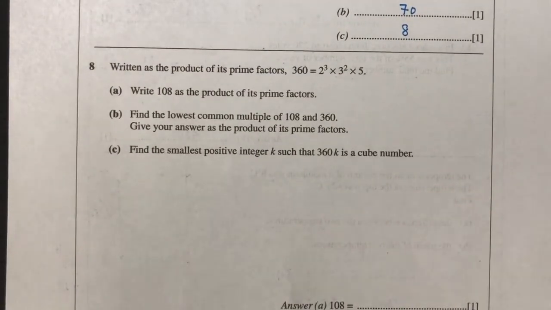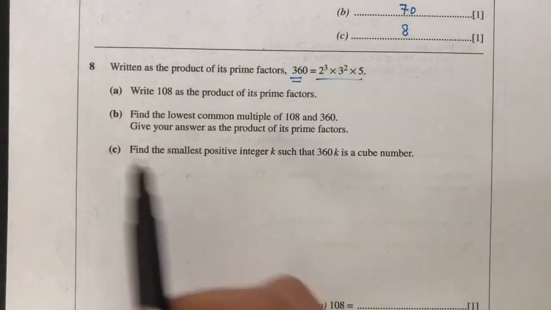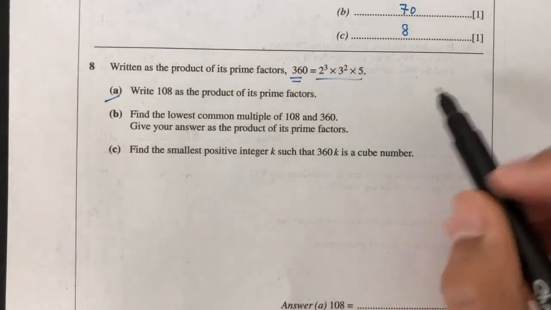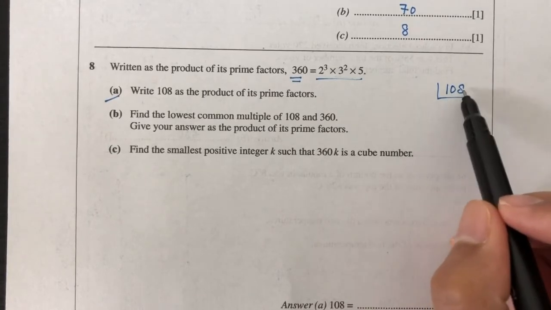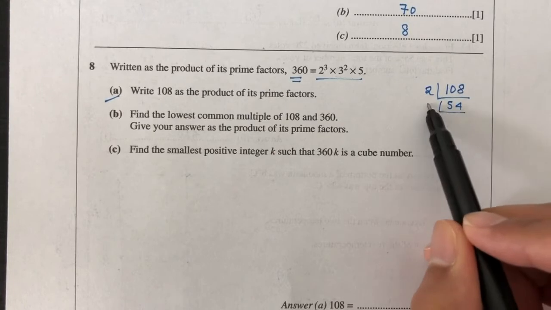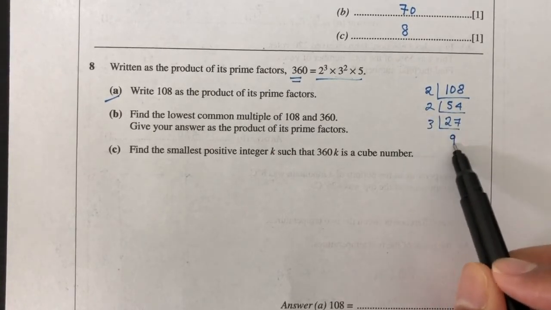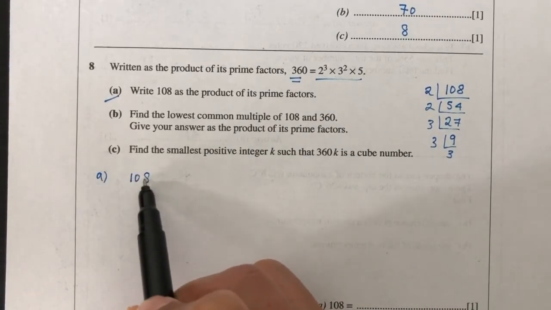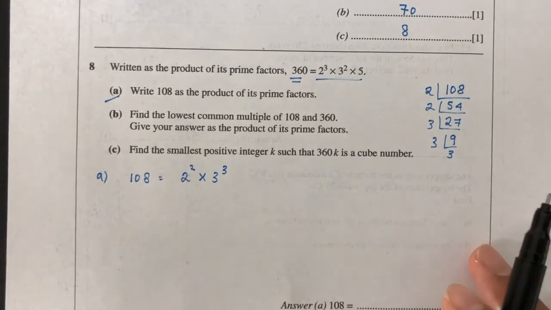Now question number 8, written as a product of its prime factor, 360 equal to this. Part 1, write this as a product of its prime factor. So pretty easy. How you do this is, you have to divide by prime factors. You can see this one is an even number, so we can divide by 2. We have 54, divide by 2 again, we have 27, divide by 3, we have 9, 3, and 3. So for part A, we have 108 equal to 2 power 2 times 3 power 3.